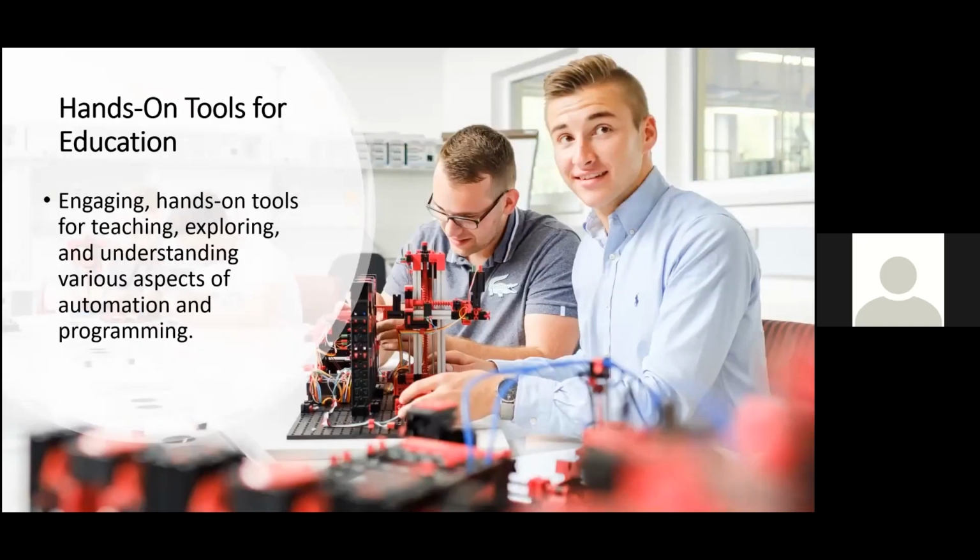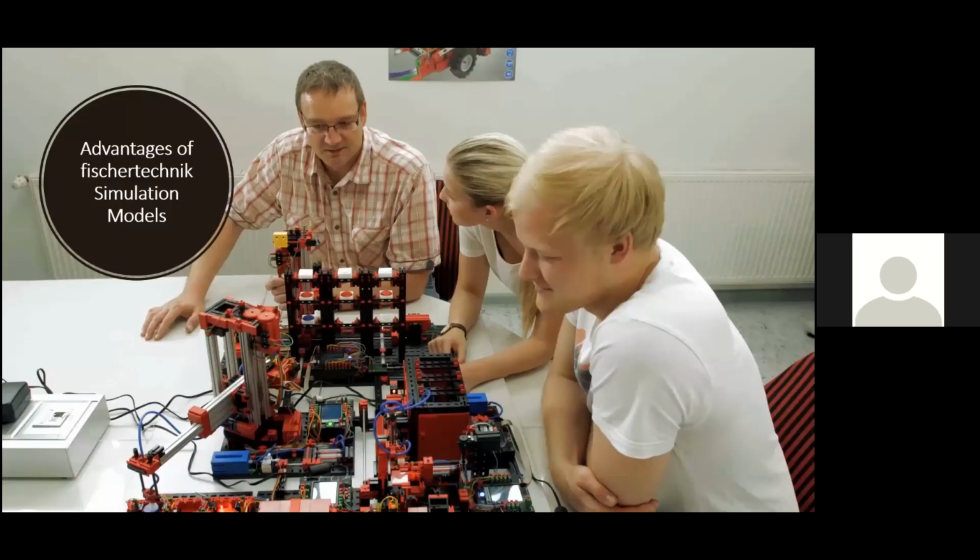Before we begin to look at the models in the simulation line in more detail, let me briefly outline some of the advantages of using fischertechnik solutions. I apologize in advance, as the first few points are things I've touched upon before, but I think in each case it's worth repeating. First, fischertechnik simulation solutions allow educators to offer engaging, hands-on tools for teaching, exploring, and understanding various aspects of automation and programming.